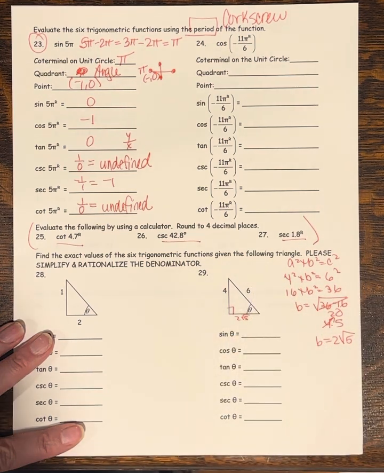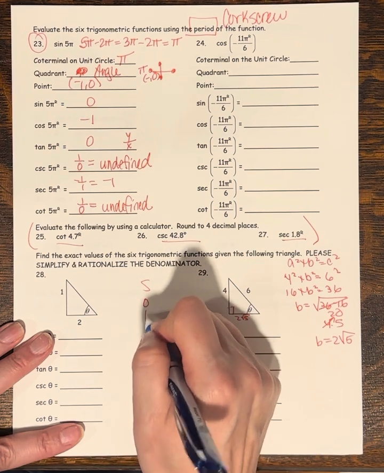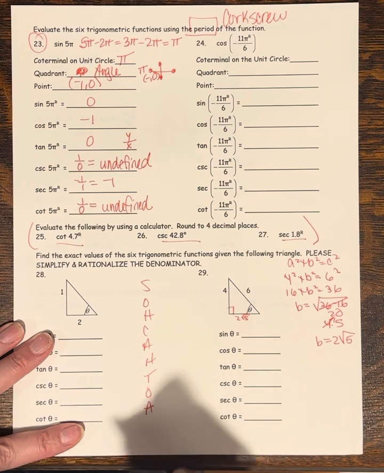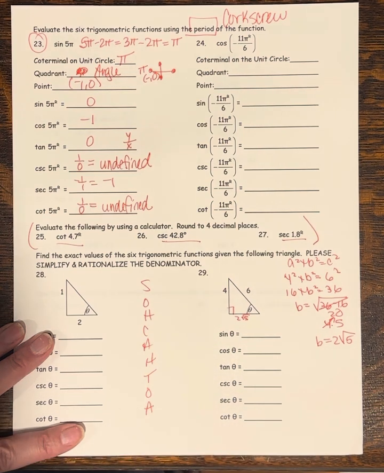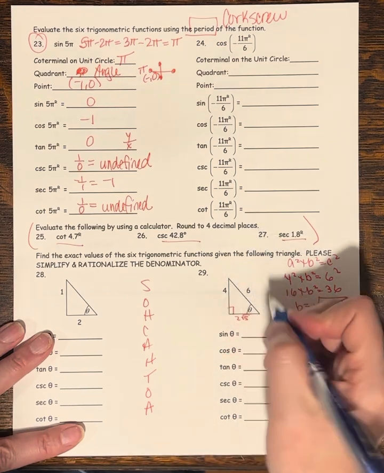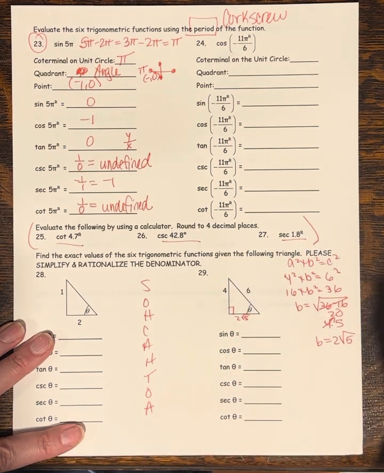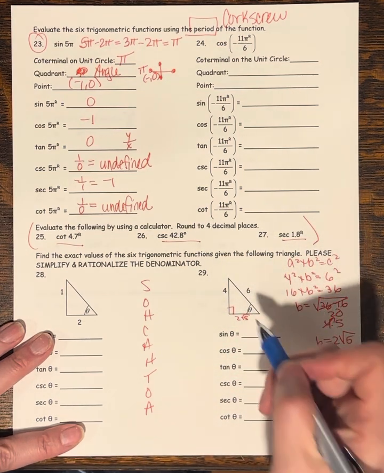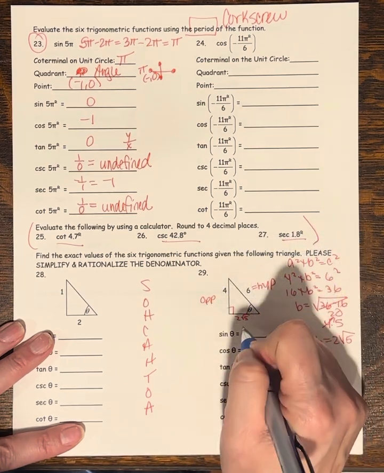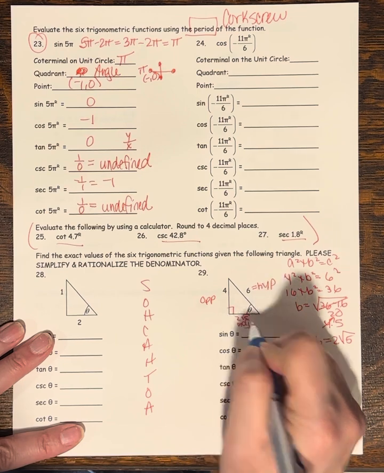Again, from here, you are going to use SOHCAHTOA. This is not anything new. You've used this in geometry and in Algebra 1, so make sure that you are understanding that is SOHCAHTOA. So go ahead and label that triangle to help you not make mistakes. 4 is opposite, 6 is the hypotenuse, and 2 square roots of 5 is adjacent.